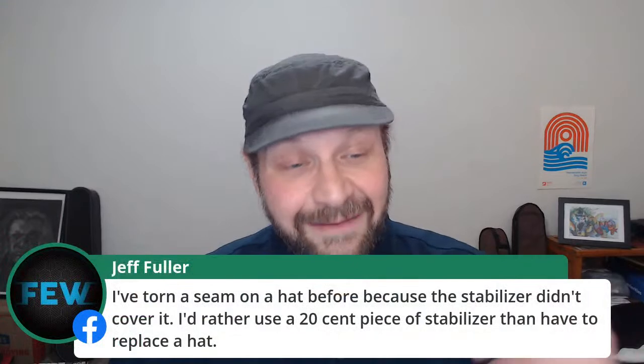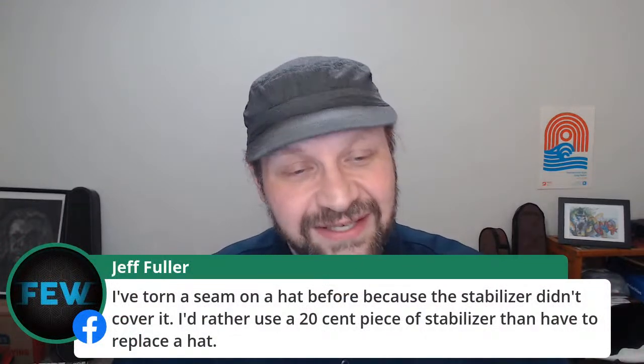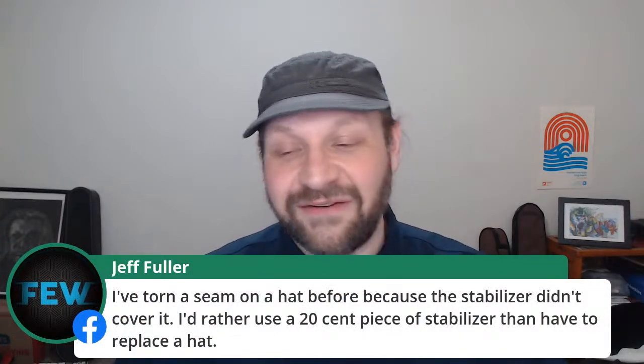Jeff also says about the cap thing, I've torn a seam on a hat before because the stabilizer didn't cover it. I had to use a 20% piece of stabilizer, then have to replace a hat. And if you're on a multi-head machine, then have to stop a machine running and mess with your run. So yeah, stabilizer's cheap compared to errors and ripped up hats, especially the kind of hats that people are buying these days. They are expensive, some of these hats. So certainly think about that, folks.